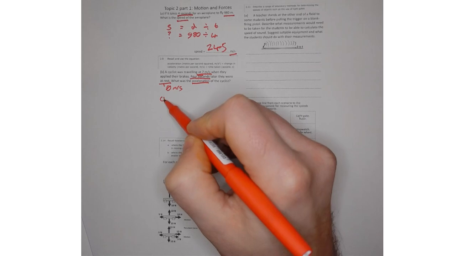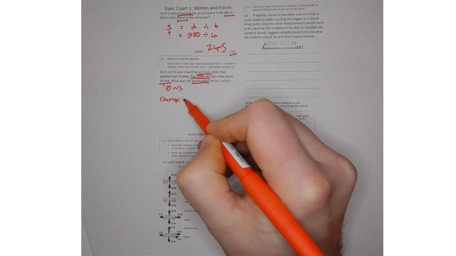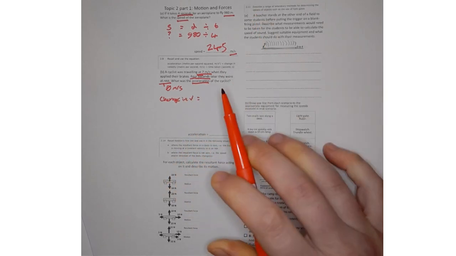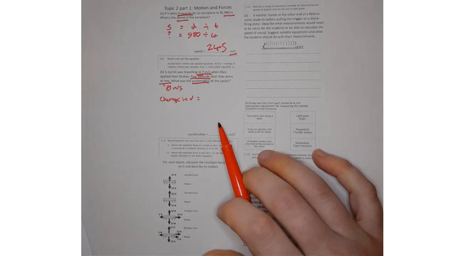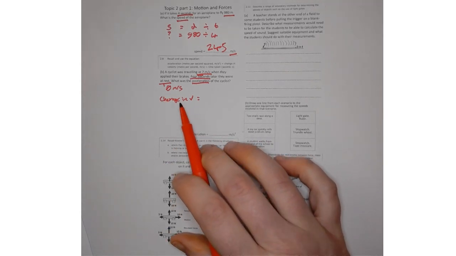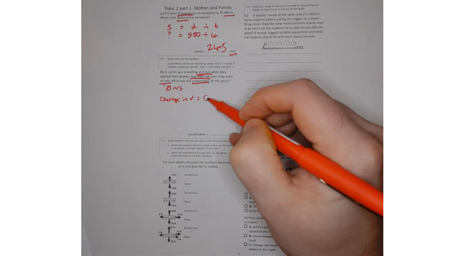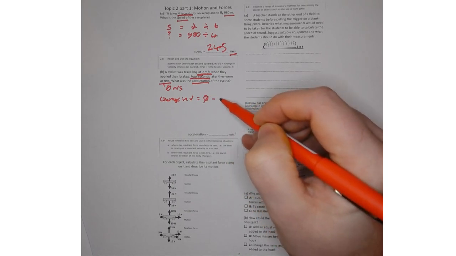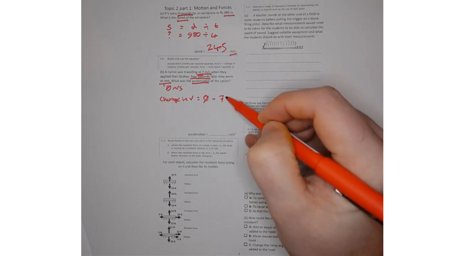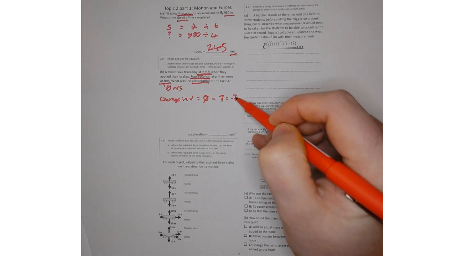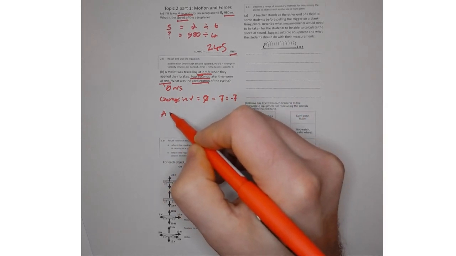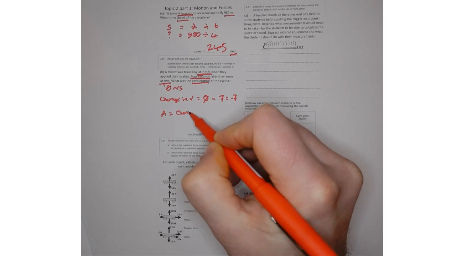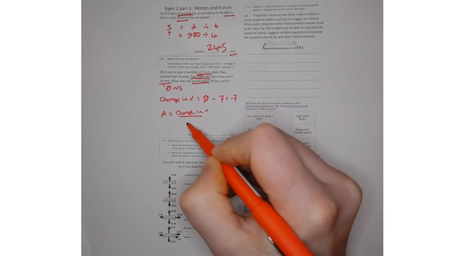So I'm going to work out my change in velocity first, knowing that change is always the final take away the initial value, which in this case means where we ended up, which was at 0 meters per second, take away where we started at 7, meaning negative 7 meters per second is the change. Acceleration then is equal to my change in velocity divided by my time.